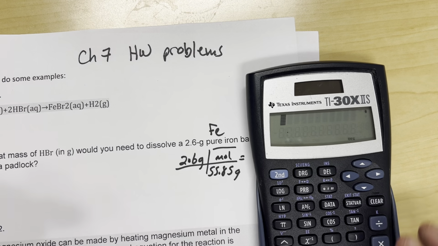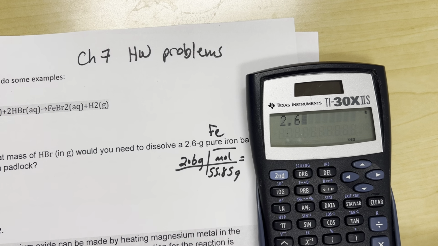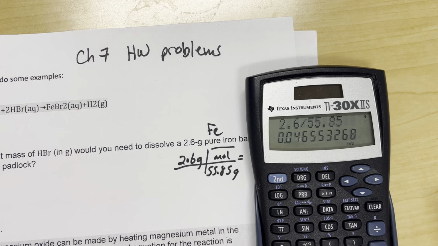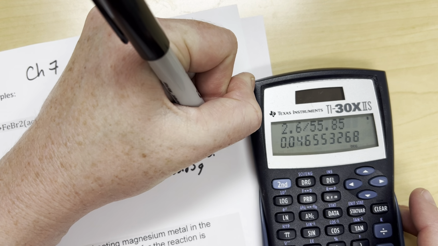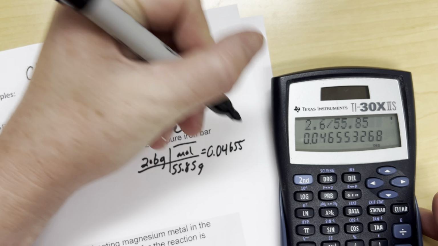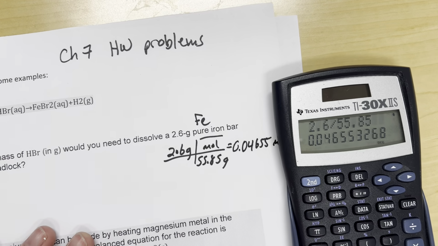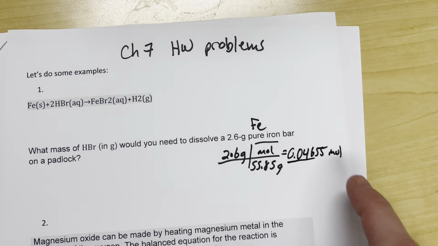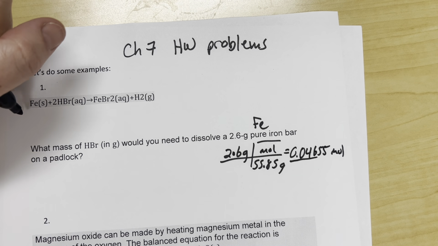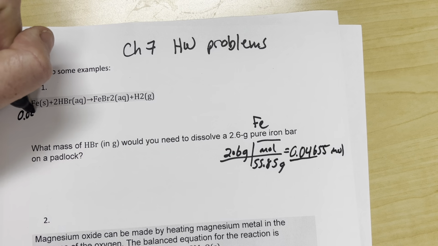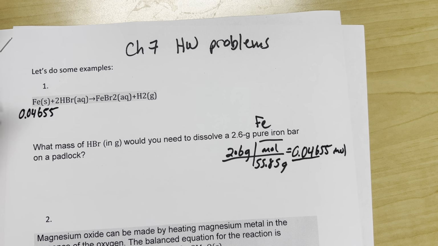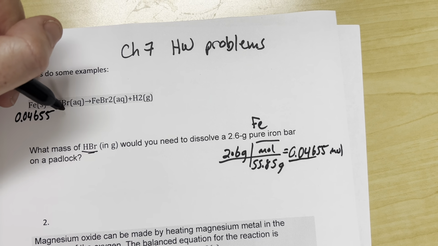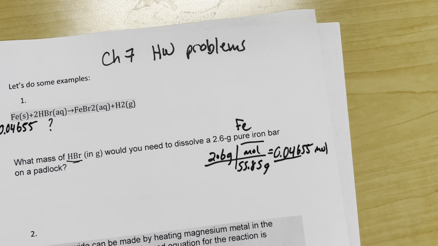So 2.6 divided by 55.85 gives me an answer of 0.04655 mole of iron. All right, we also know that this would have had 2 sig figs, so we keep 2, but we always keep 2 extras, right? So essentially up here, this is 0.04655. We only ever write mole up here. And now it wants to know what mass in grams of HBr. In other words, this is our question mark right there. Okay, so we know what to do.